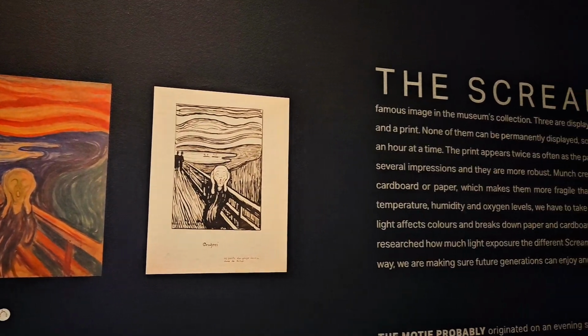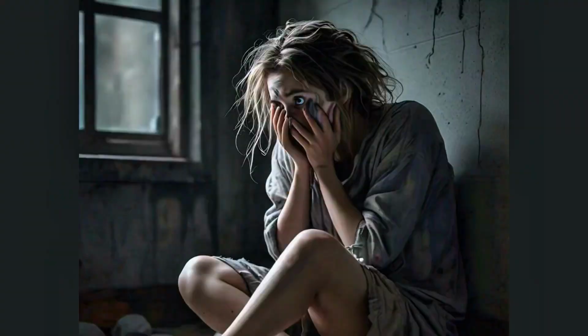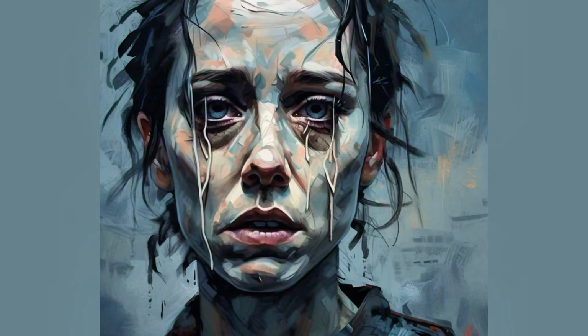The Scream is more than just a painting. It is a symbol of human fear, anxiety, and isolation. You see, art is not just about what we see, but what we feel.